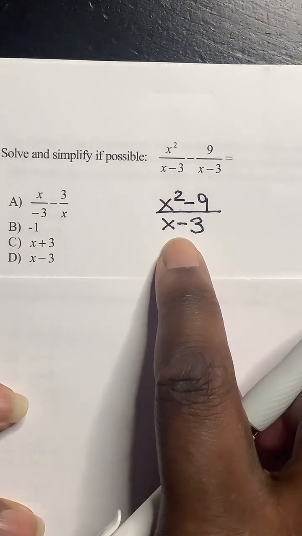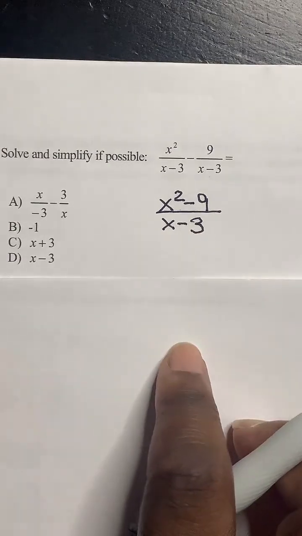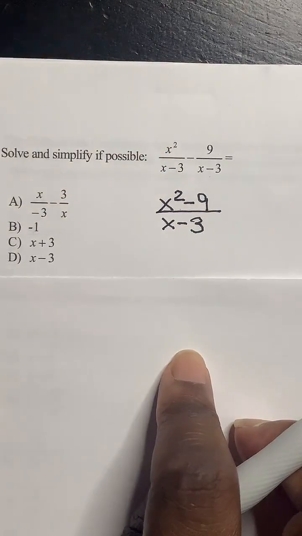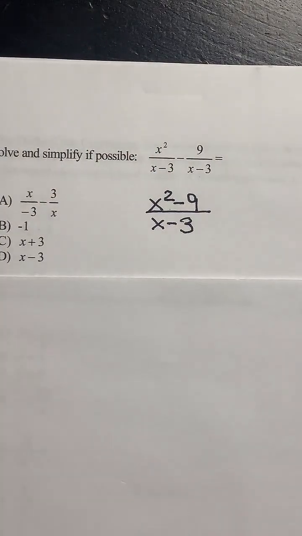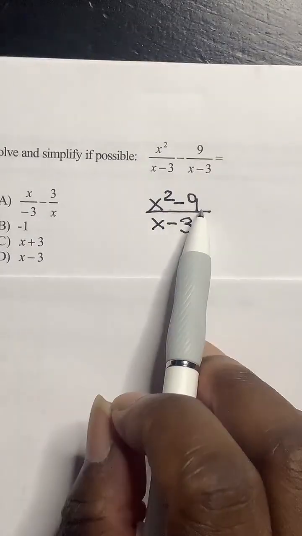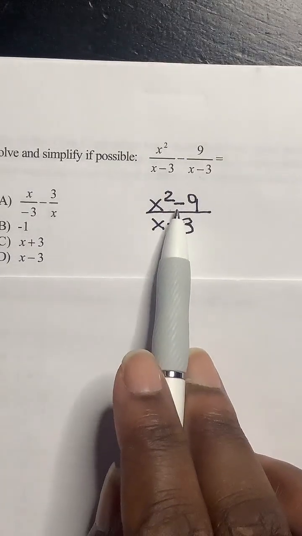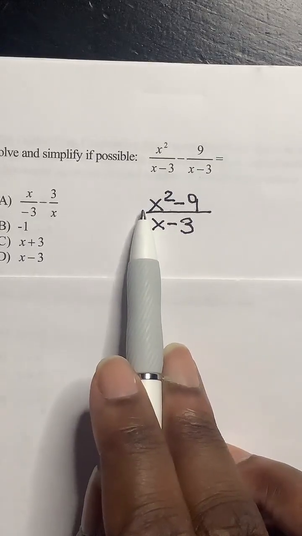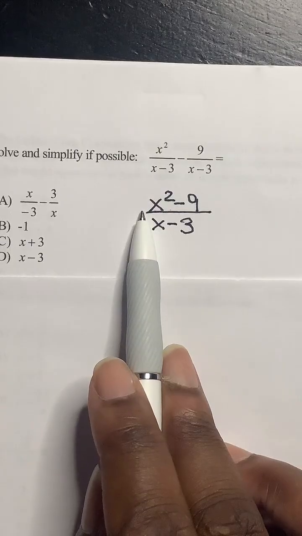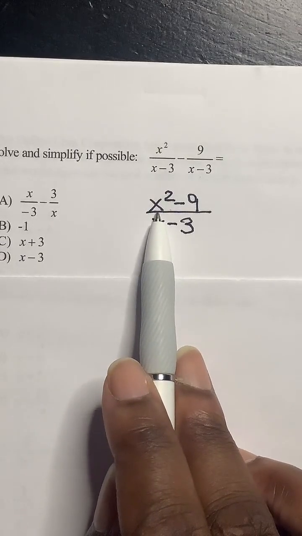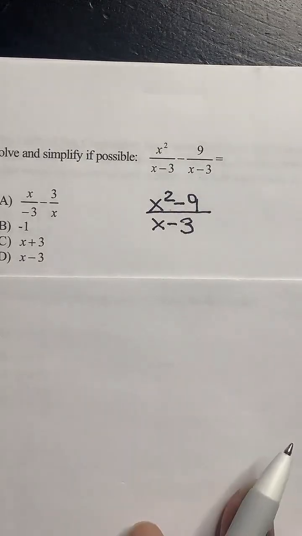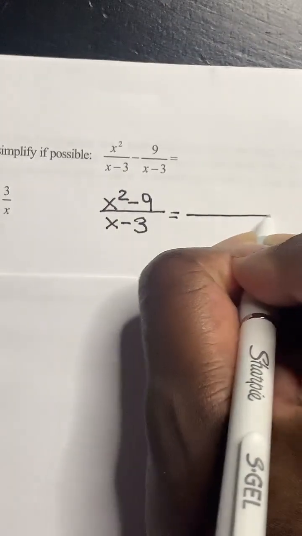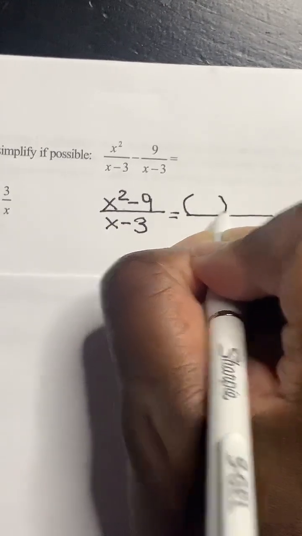So my denominator, I'm not going to do anything. But my numerator, we have that exponent of 2. Anytime I see that exponent of 2, right away I'm thinking, do I have a GCF? Well, I don't have a GCF, but I do have the difference of squares. The number in front of this x squared is a 1, which is a perfect square. That x squared is a perfect square, and that 9 is a perfect square. So what I can do is break them up into their own parentheses.